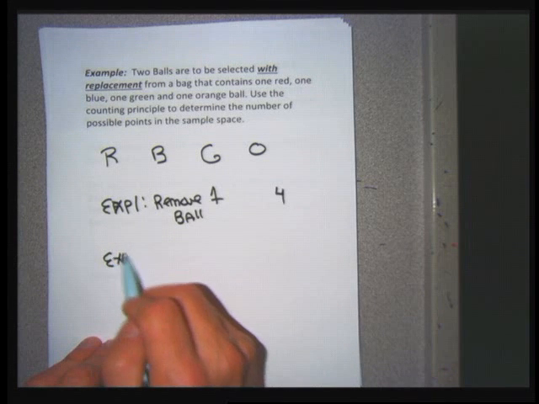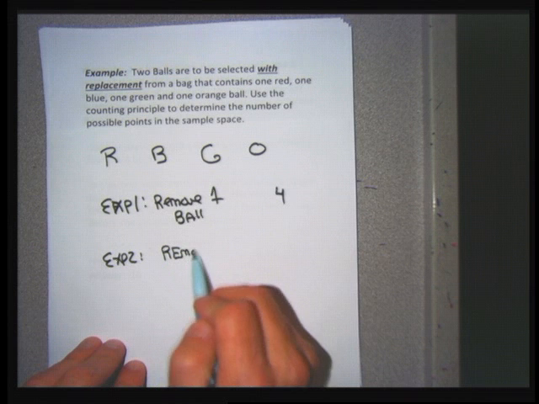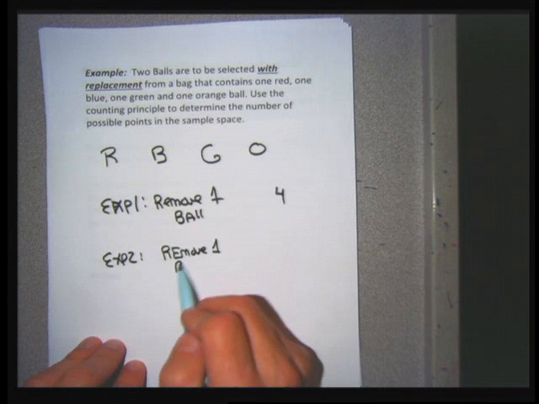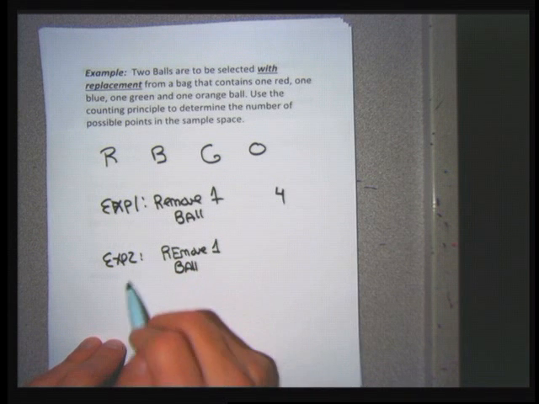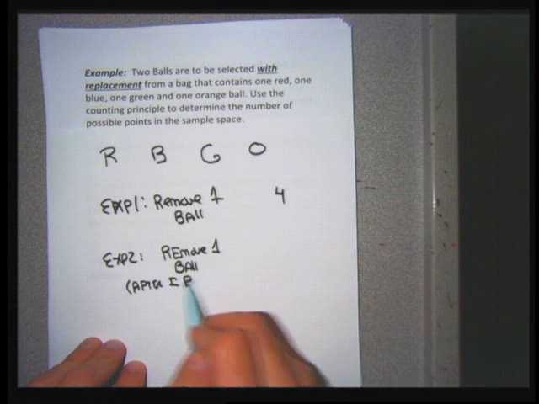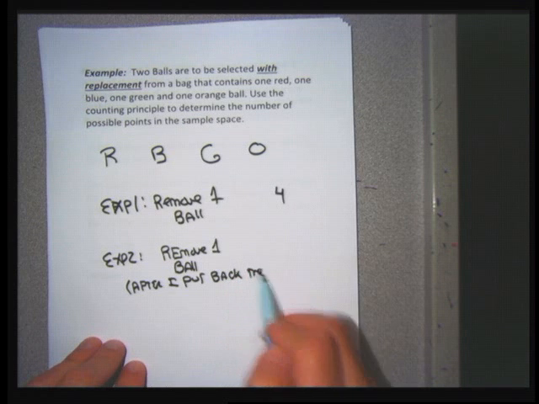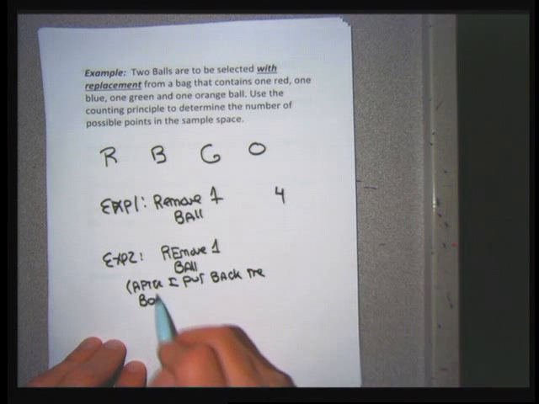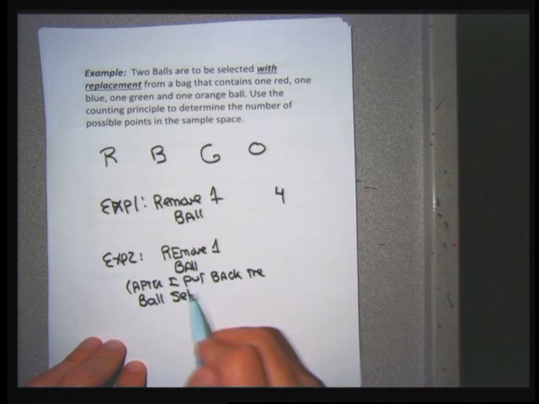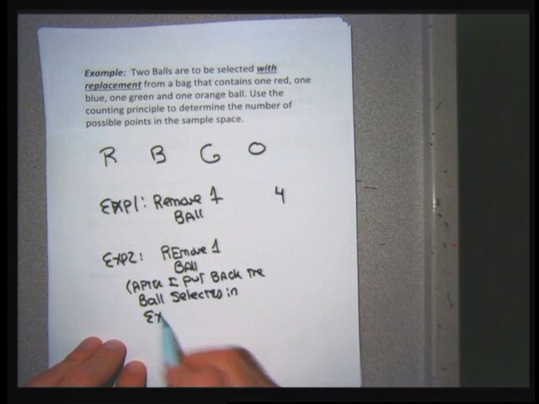Experiment 2 is I'm going to remove one ball after I put back the ball selected in experiment 1.